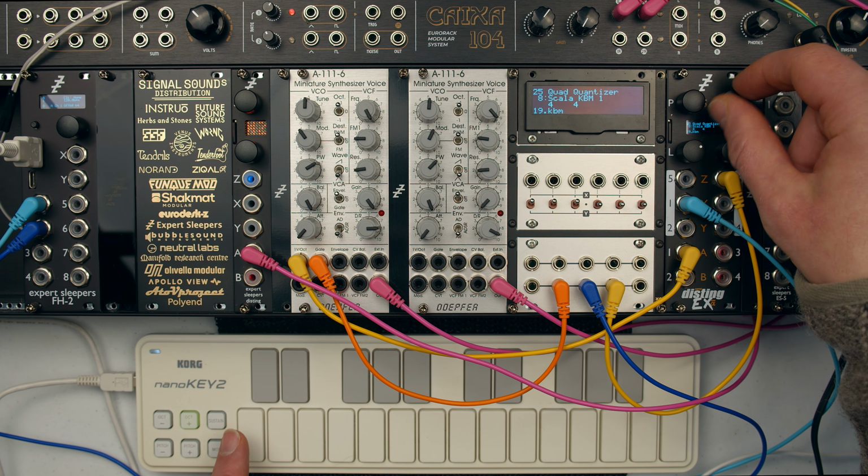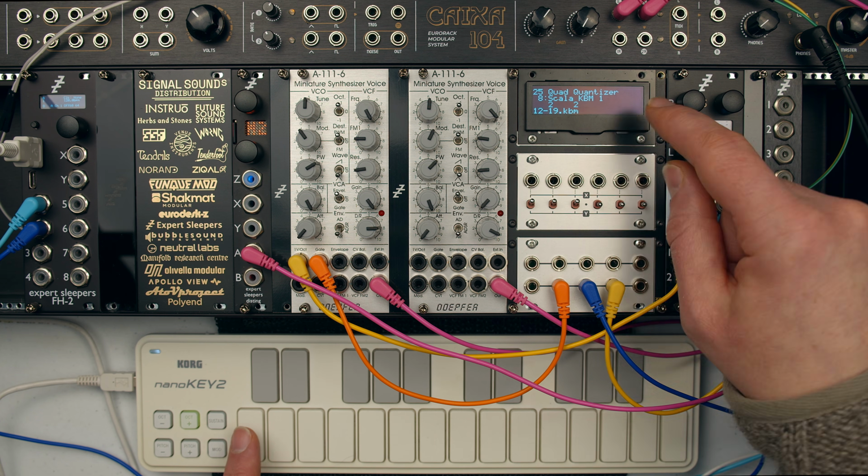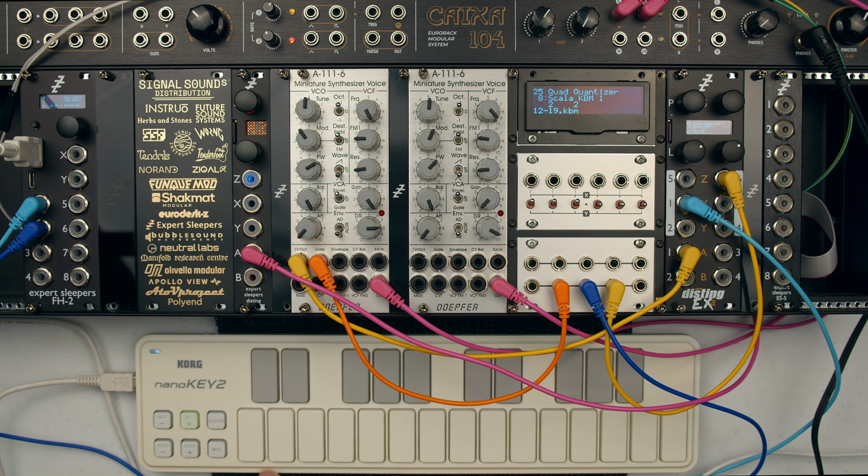You can use the keyboard map, for example, to do something like this, which is called 12 of 19. This keyboard map basically looks up one of the 19 pitches from a 12 input. So you only get 12 different pitches per octave, but they're taken from the 19-tone scale.